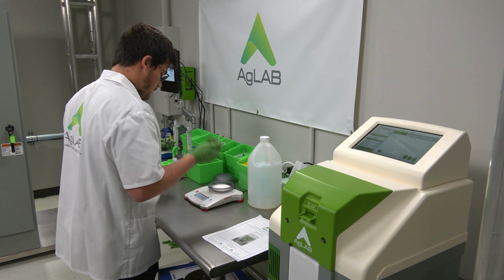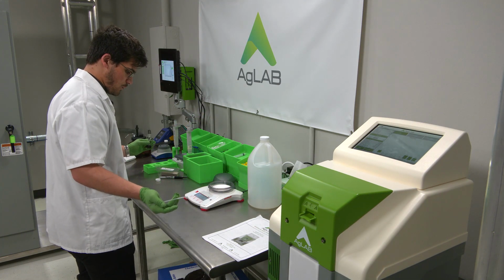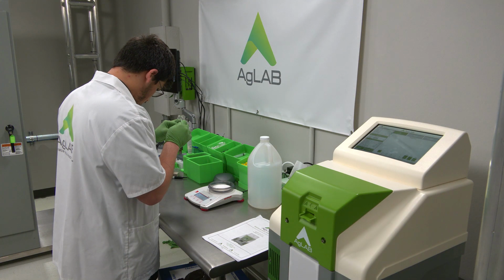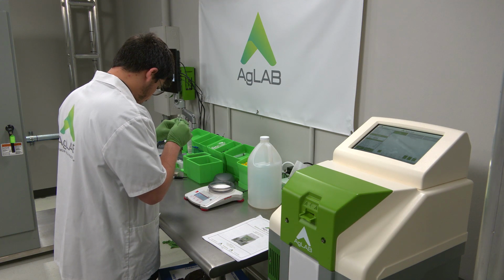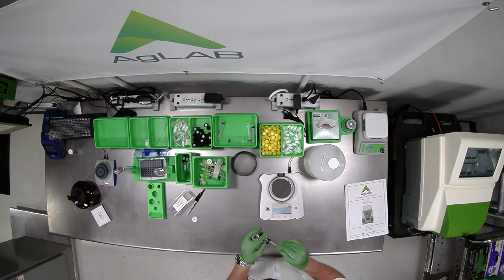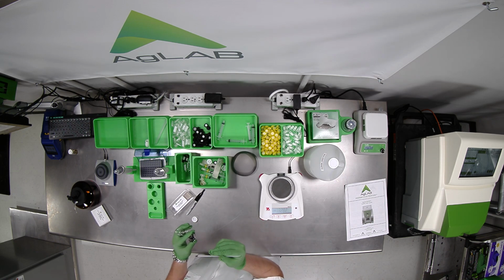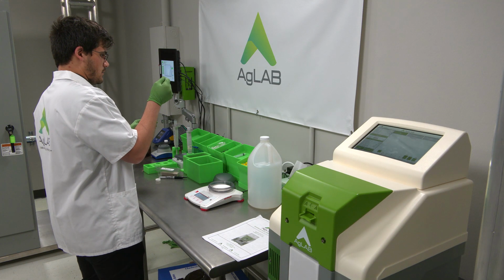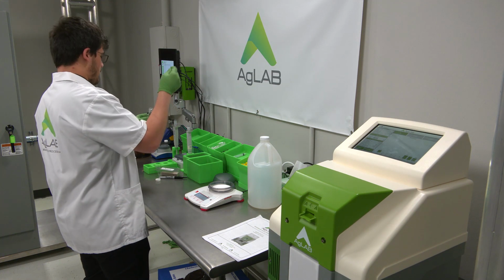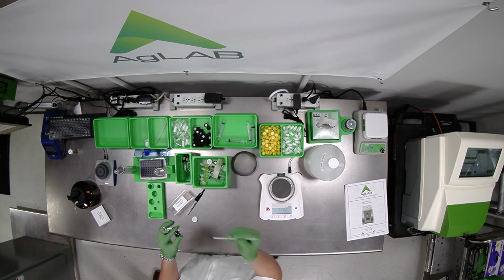So now for tails, we're looking to scoop 0.020 grams. And for tails material, I use these micro spatulas. It's the most precise technique that I've found. It's very stringy. You could pull it out and it'll just pull all day.